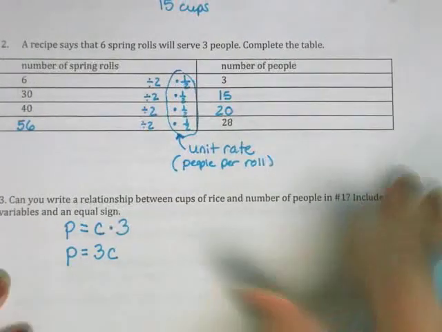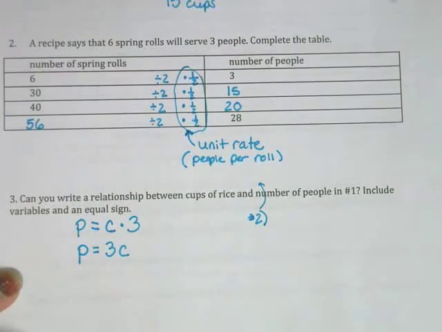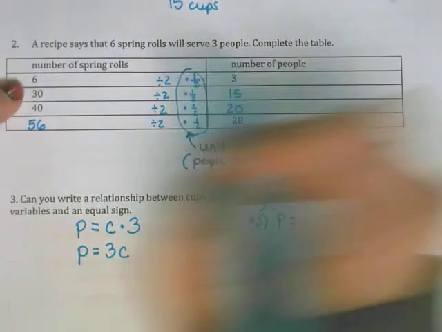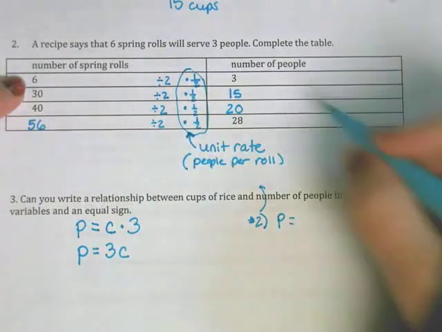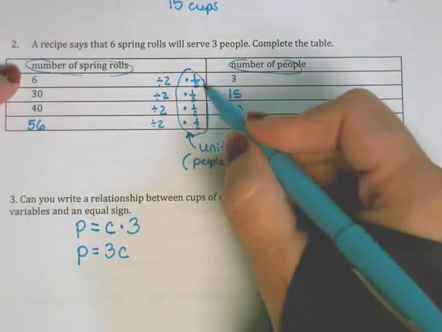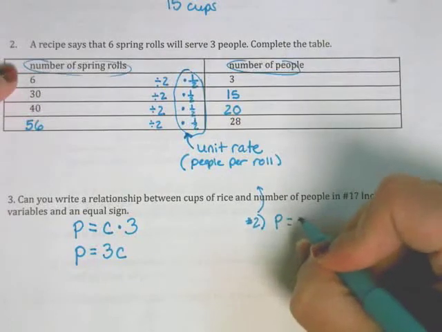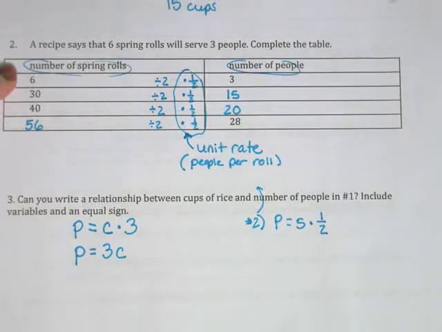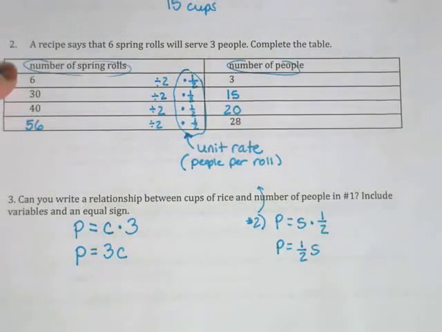Could we do the same thing, even though it doesn't say on here, for this one, for number 2? What is my relationship here? How do I get my number of people? Where did this come from? This came from this number times what? We're always going to do the multiplication, times a half. So the people came from the number of spring rolls times a half. So should I say R for rolls or S for spring rolls? We'll say S for spring rolls. Spring rolls times 1/2. Or we can say, if we want to flip these around, 1/2 times spring rolls times S.